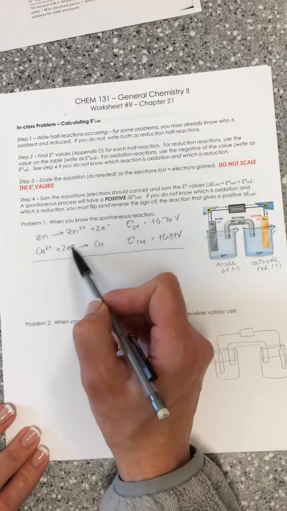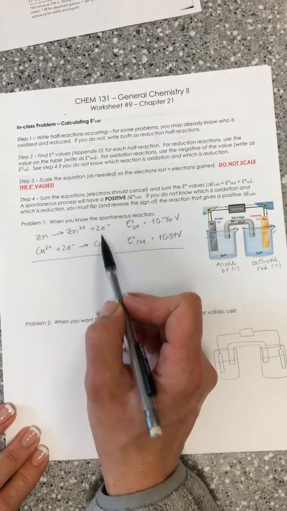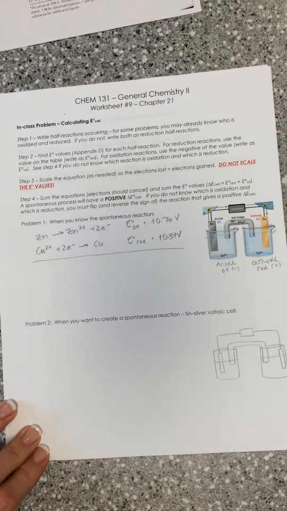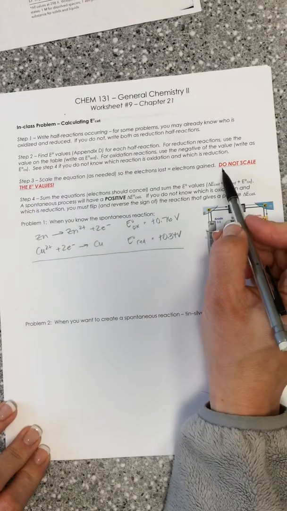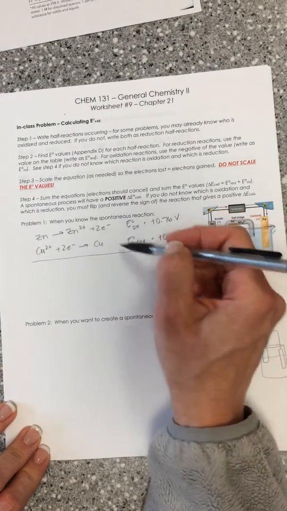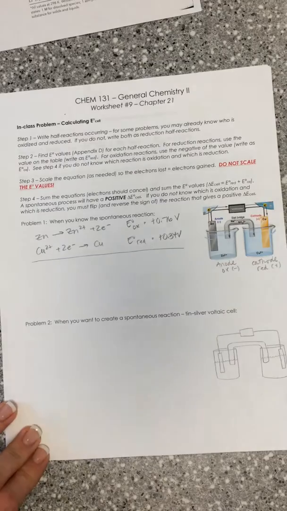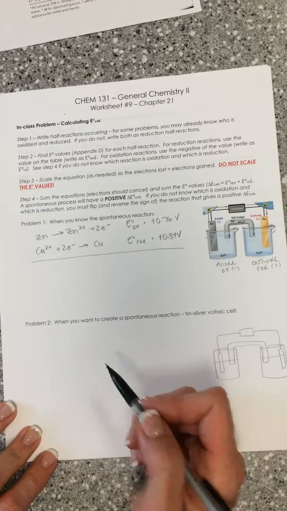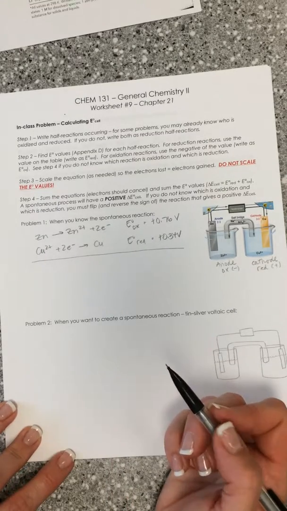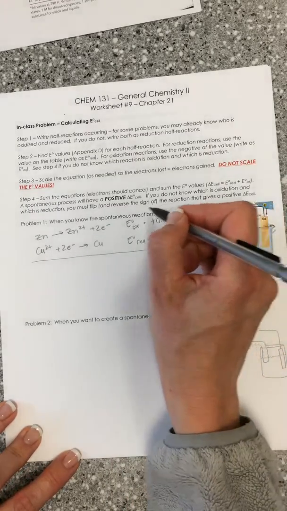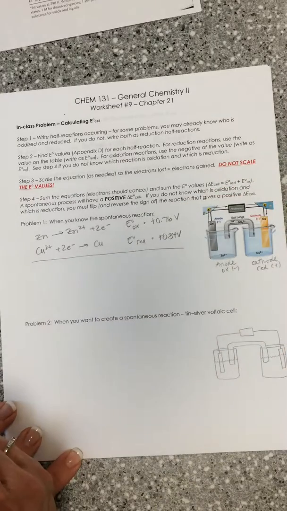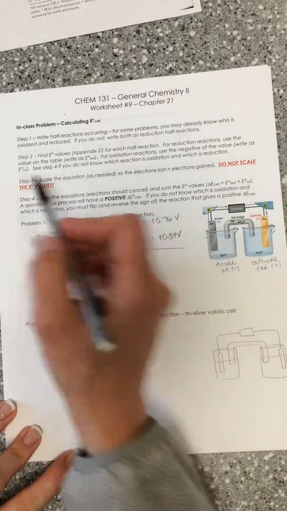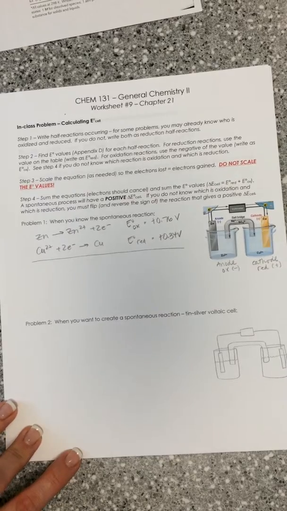If you needed to scale these equations so that the coefficients allow us to have electrons gained equals electrons lost, you do not scale these values. And that's really, really important to understand. We don't scale those values. We'll see in our example down here where we'll have electrons lost not equaling electrons gained, and we will need to do some scaling, but you never scale these values, okay? Don't need to do any scaling, so step 3 doesn't apply to this first problem.